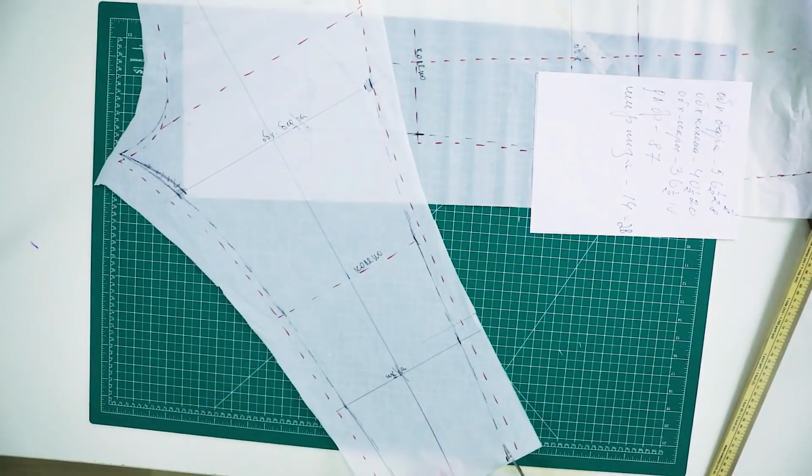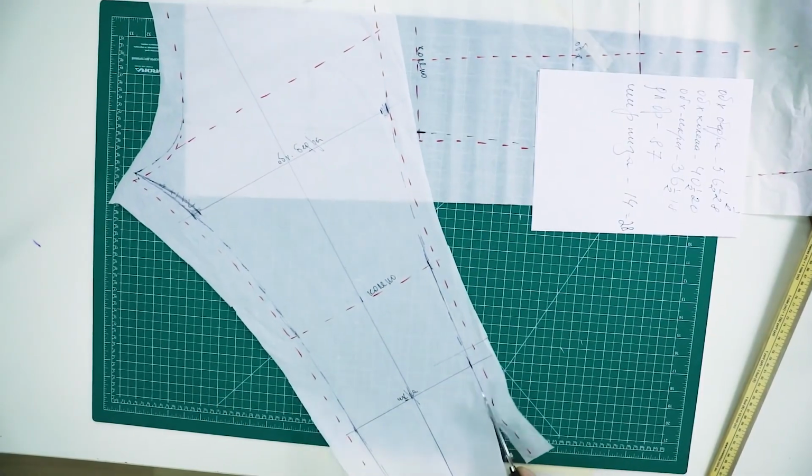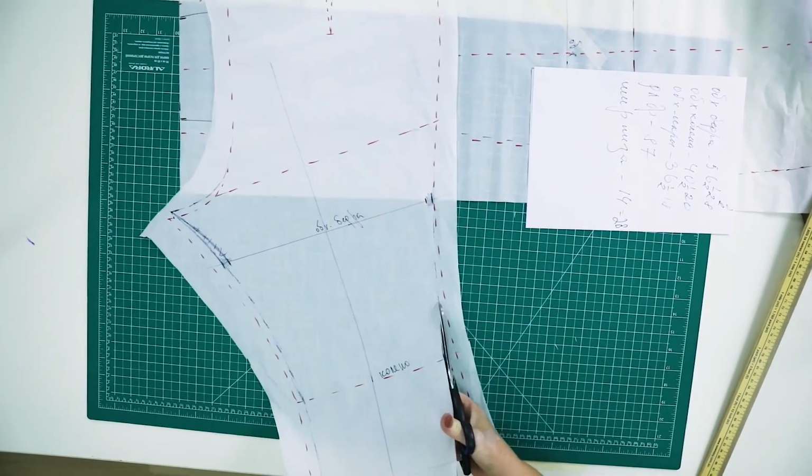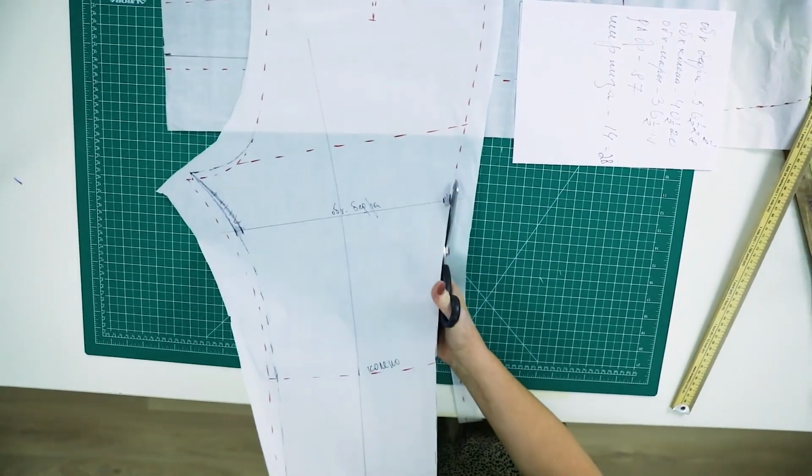Half of the pants. Naturally, it is without seam allowances right now. We made the pattern without the seam allowance. We will add 1 centimeter when cutting the fabric.